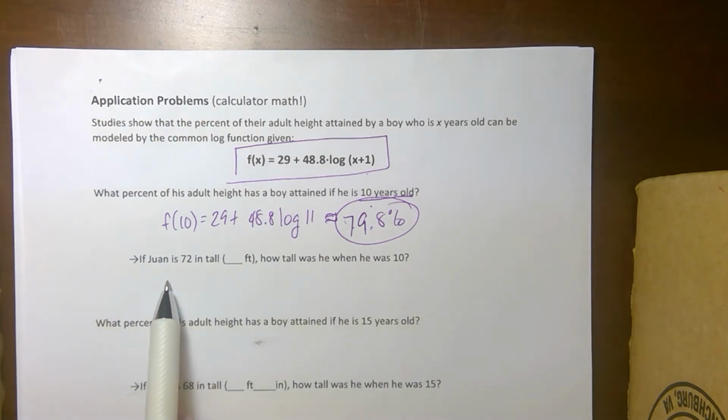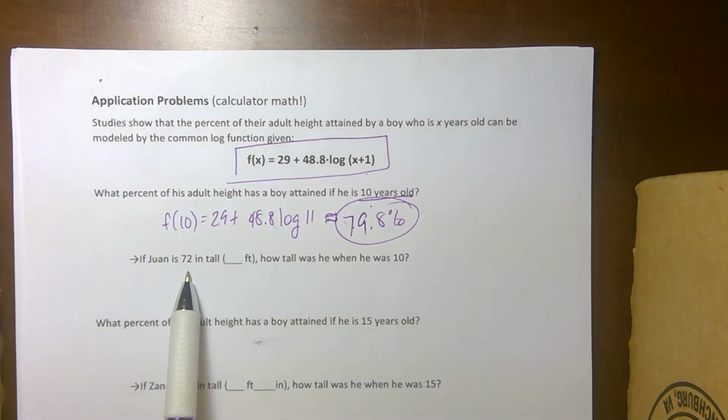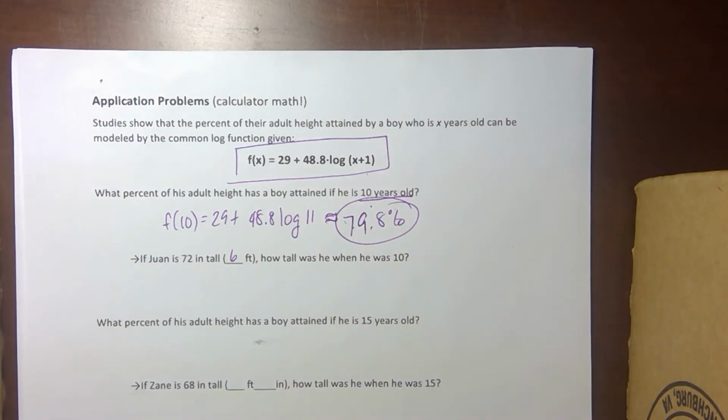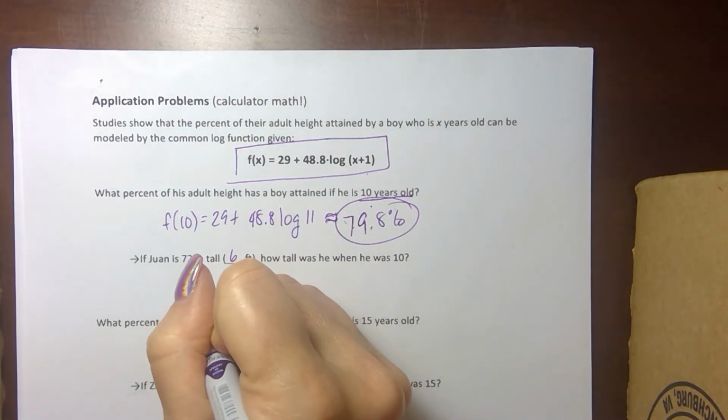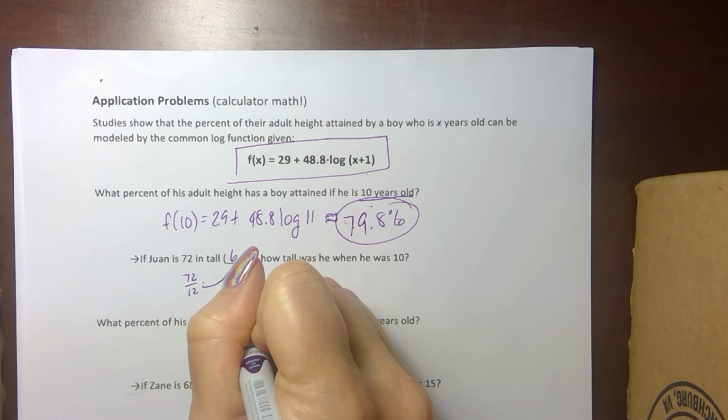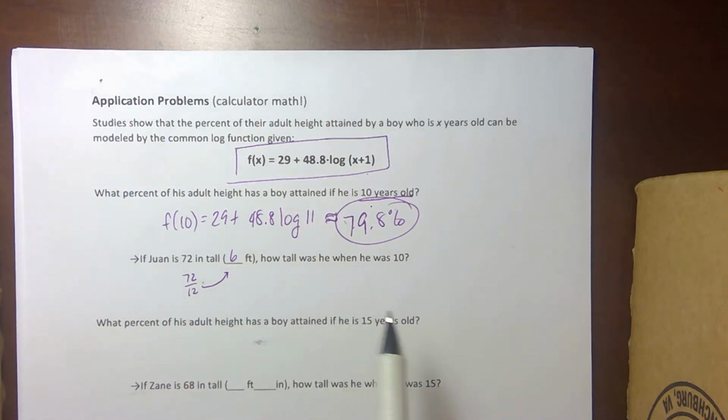So then we got a follow-up question. Juan is 72 inches tall. 72 inches is 6 foot tall because there are 12 inches in a foot; 72 divided by 12 gives me 6 feet. How tall was he when he was 10?